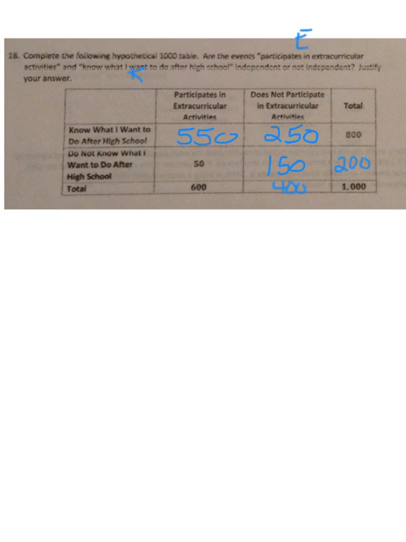All right, so then it says to determine whether or not the events, extracurricular activities and know what I want to do after high school, are independent. So I'm going to state the rule. Will the probability of extracurricular and knowing what I want to do after high school equal the probability of extracurricular times the probability of knowing what I want to do after high school?